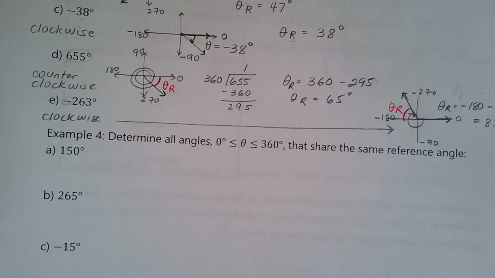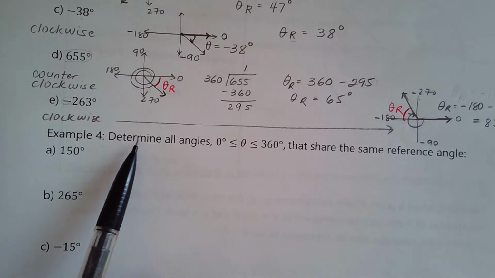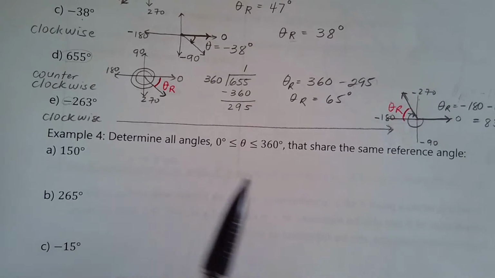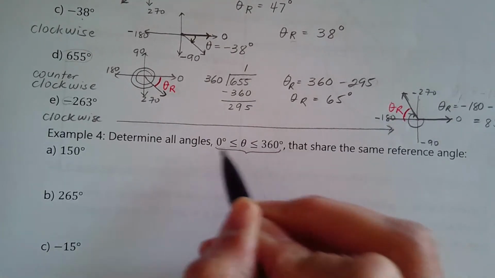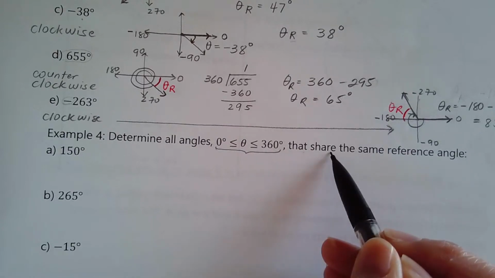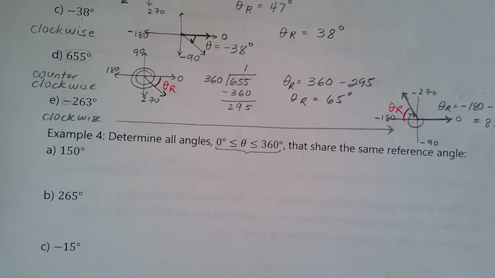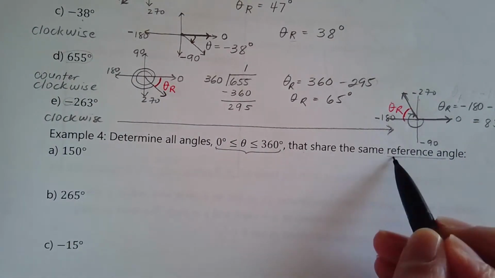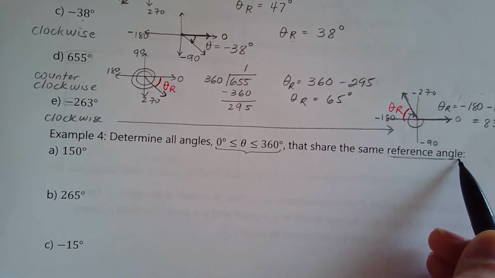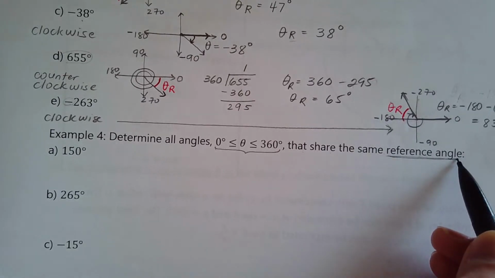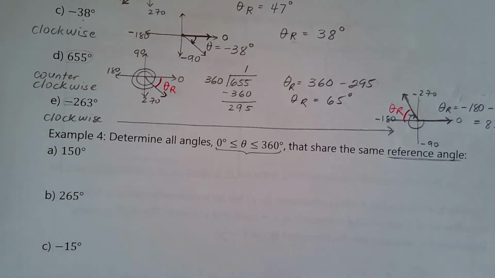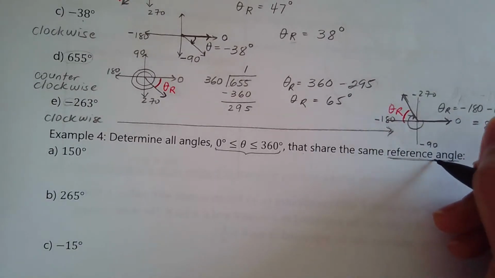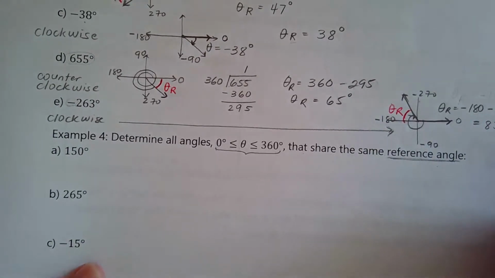Now that we have that, let's see here. Determine all angles within this domain between 0 and 360 degrees that share the same reference angle. So same reference angle. Okay, what is a reference angle again? The angle between the terminal arm and the x-axis. That's what the reference angle is.